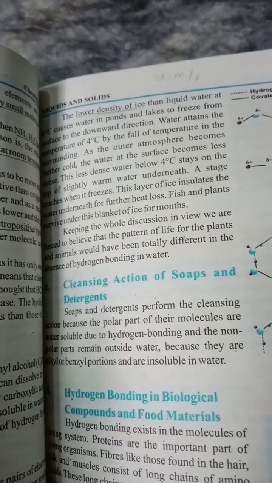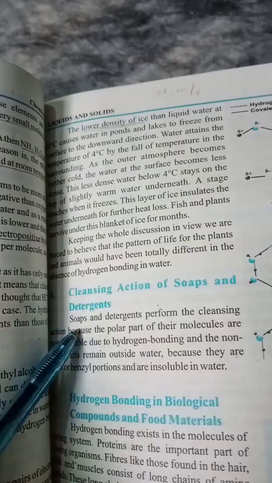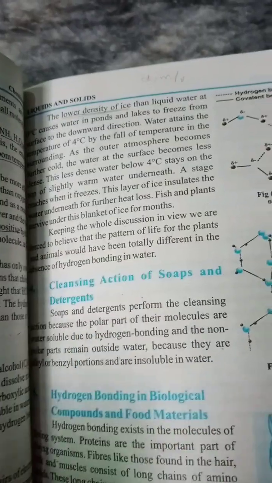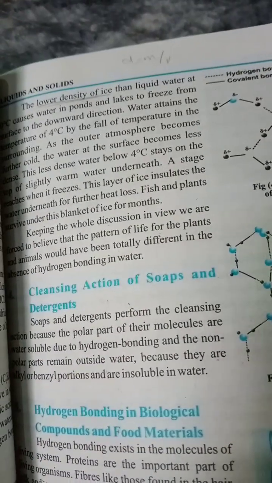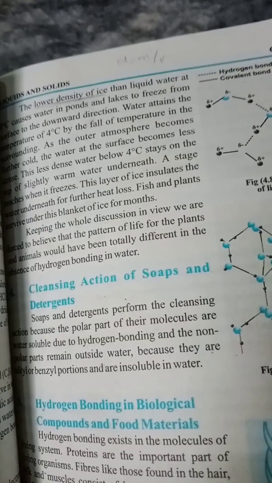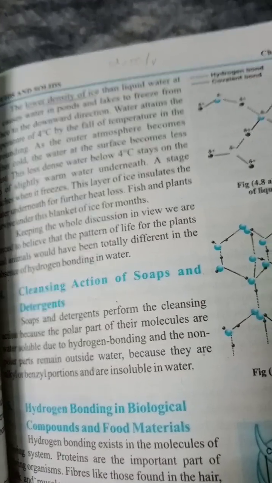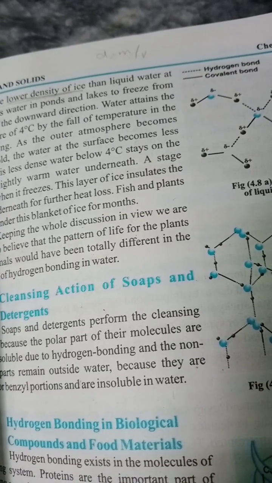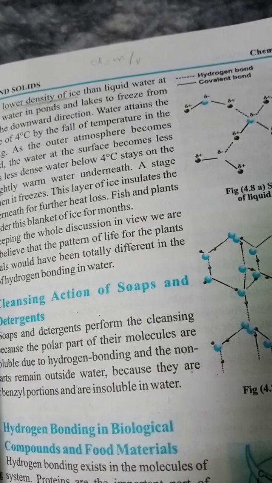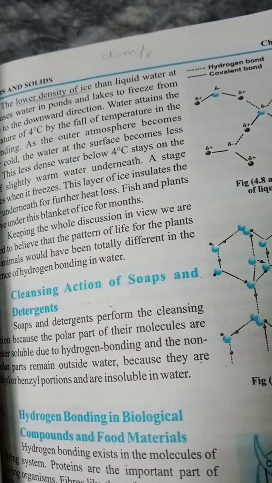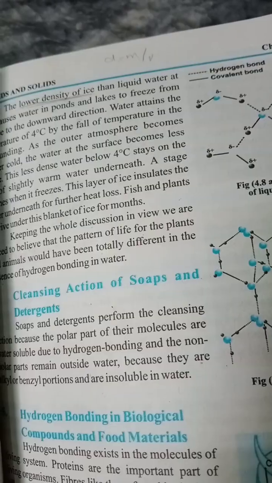Okay, next we move towards the cleansing action of soap and detergent. Detergents and soaps have two parts in their molecules. One part is soluble in water, and the other is insoluble in water. Due to hydrogen bonding, the soluble head will dissolve inside the water.